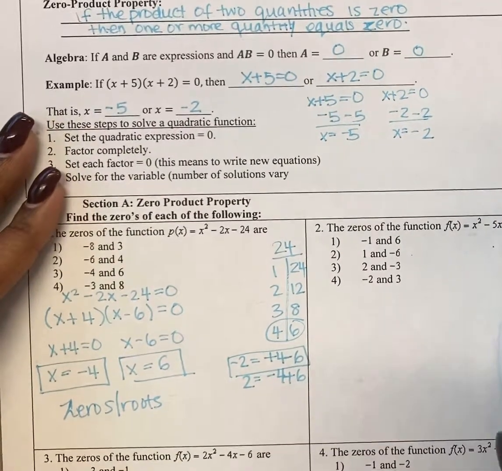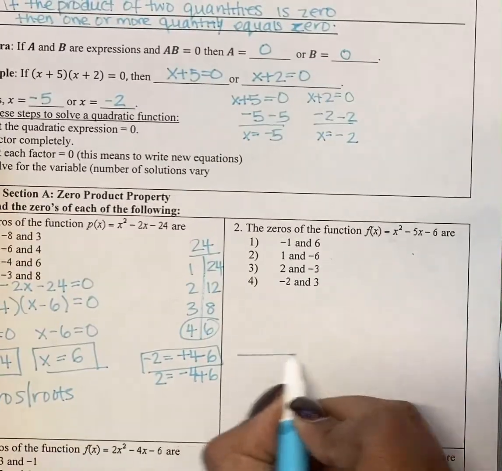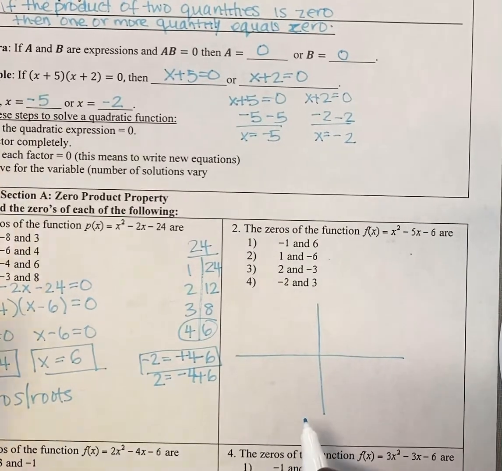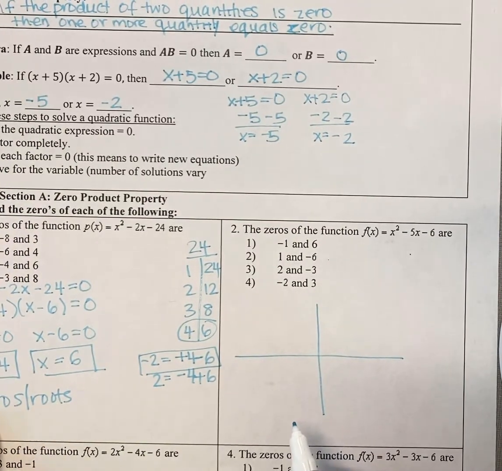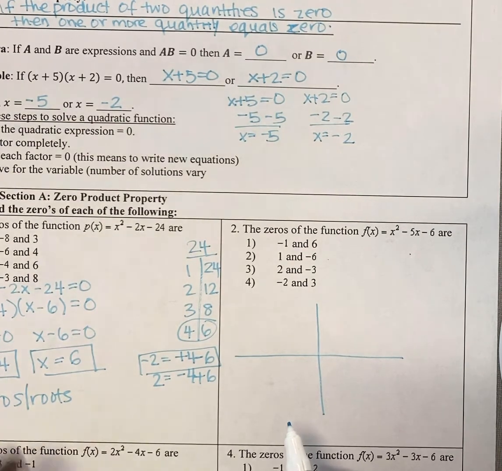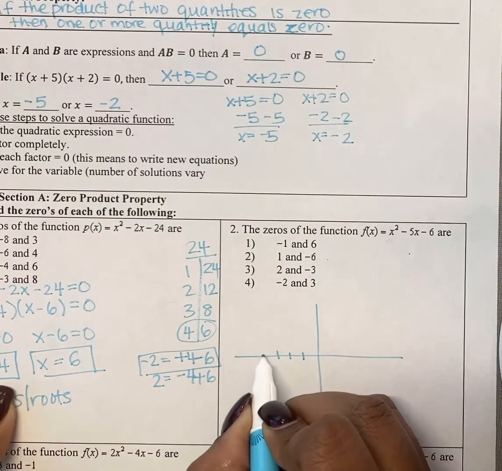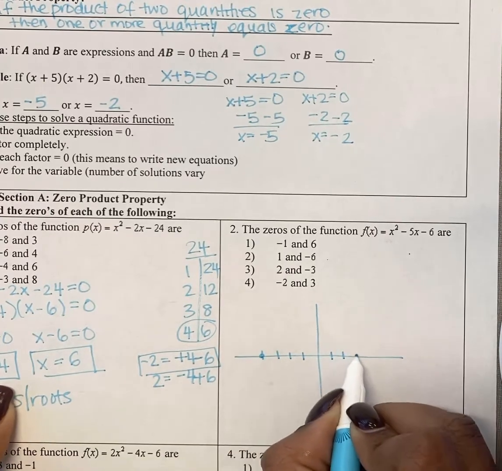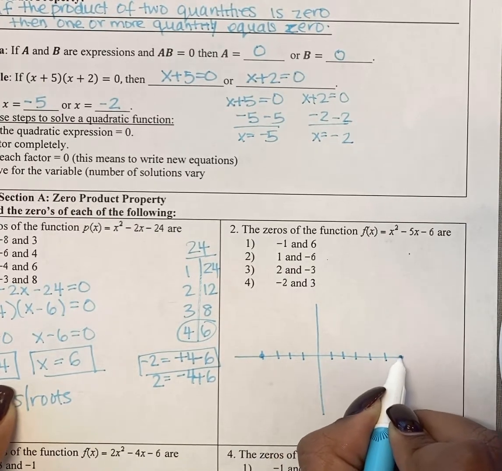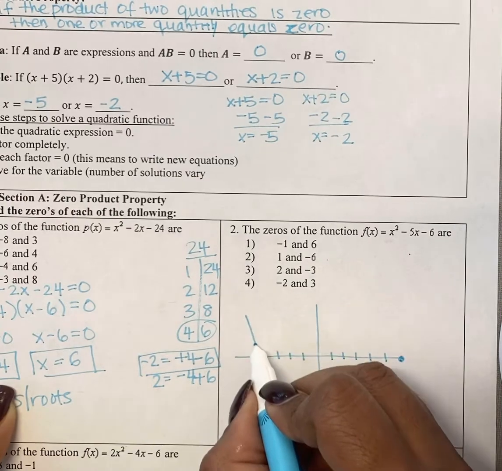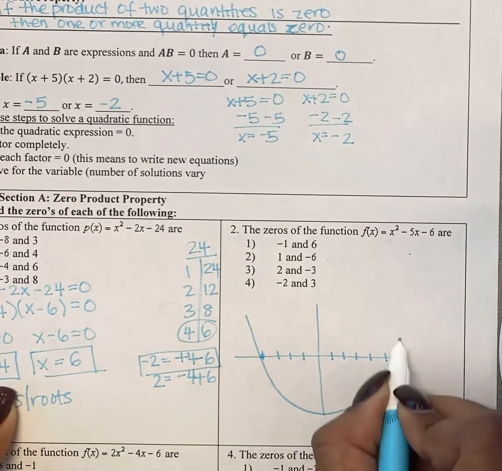They can also be found on your graph, which we will look at some more in class. So that means if these are my zeros and my roots, it means my graph will cross my x-axis at negative 4 and 6. And so my graph will look something like this.